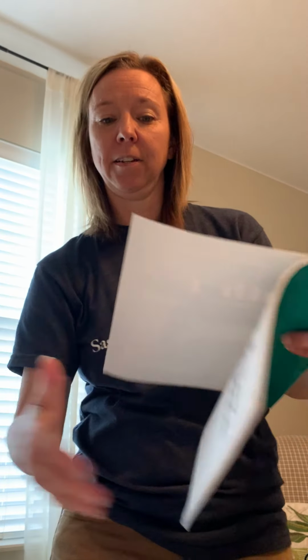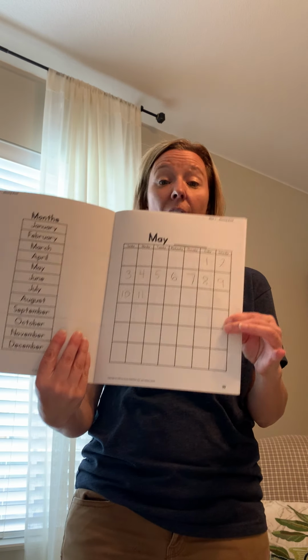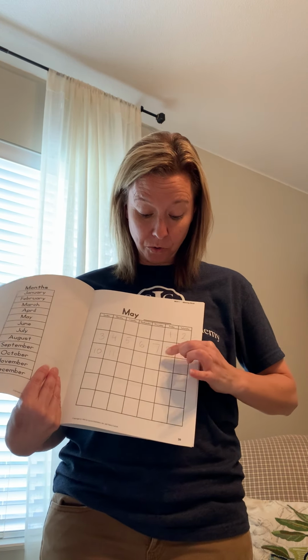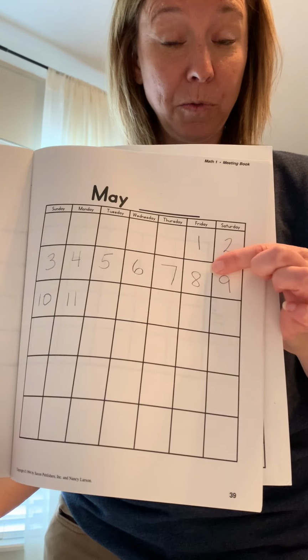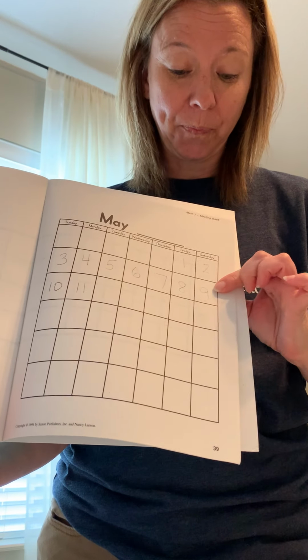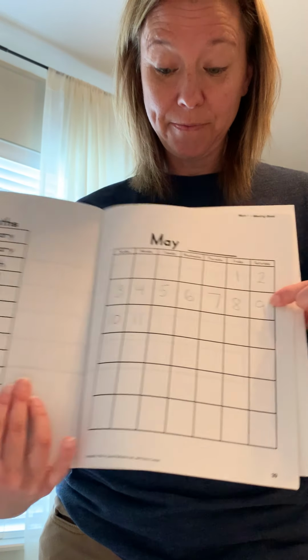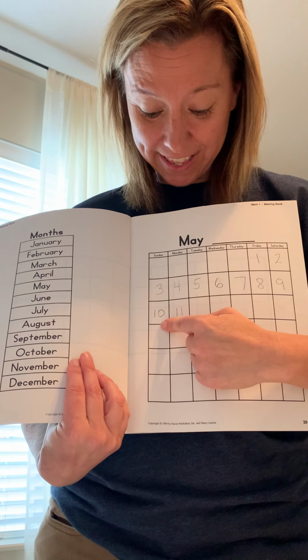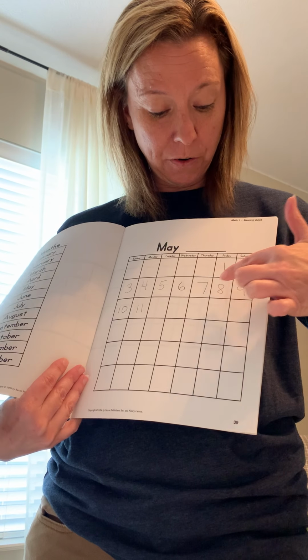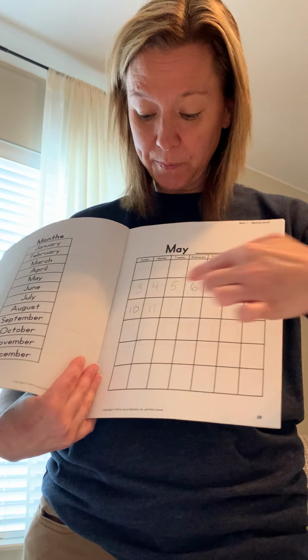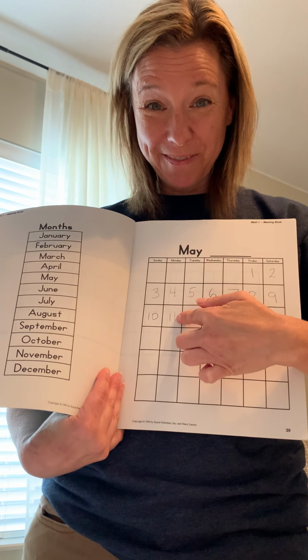All right, let's go ahead and get out our math meeting book and do our calendar today, okay? All right. We are going to May because it is May 11th. So let's open up our May calendar. Here it is right here. And we're going to have to play catch up, right? Because we did school last Thursday on May 7th. So we need to fill in Friday, which was May 8th. Saturday, May 9th. Sunday, May 10th. And then today, May 11th. All right, so make sure you add in your 8, 9, 10, 11.